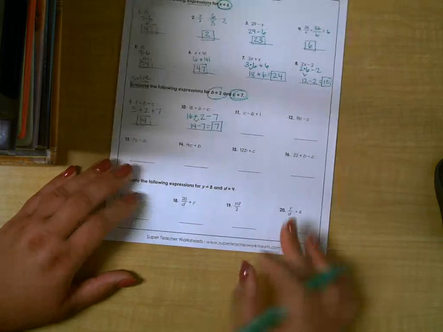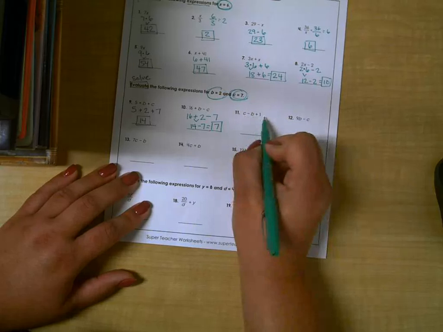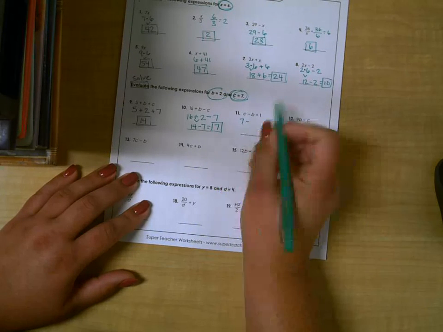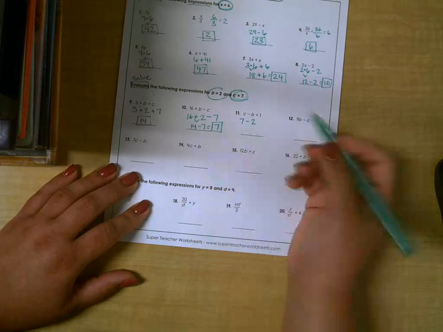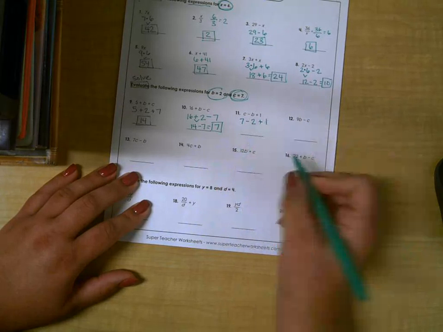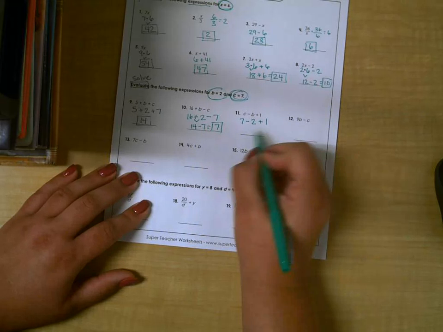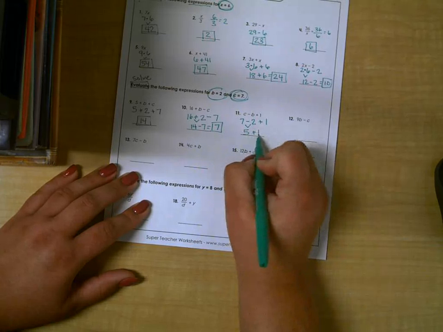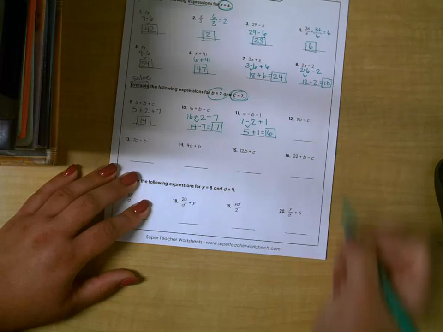Okay. C minus b plus 1. So c is 7. So 7 is going to come first this time. 7 minus 2, because 2 is b, plus 1. Again, order of operations from left to right for adding and subtracting. So I'm going to subtract first this time. 7 minus 2 is 5. Then I add one more to get 6.